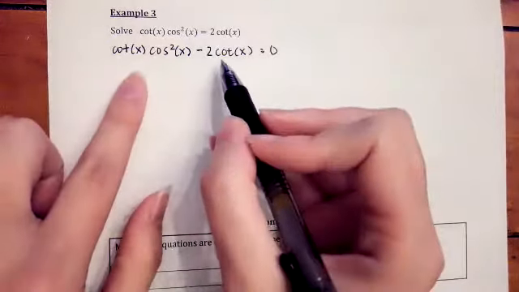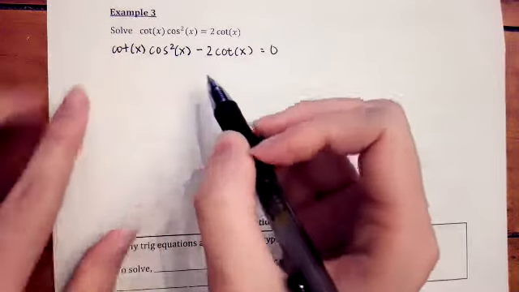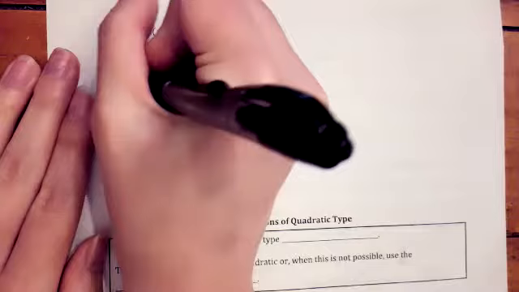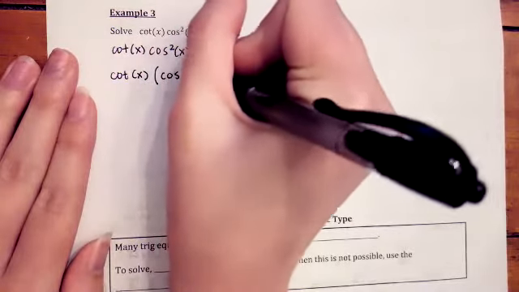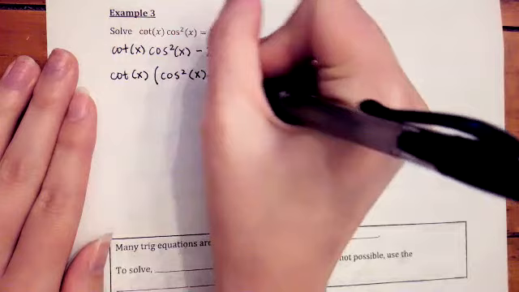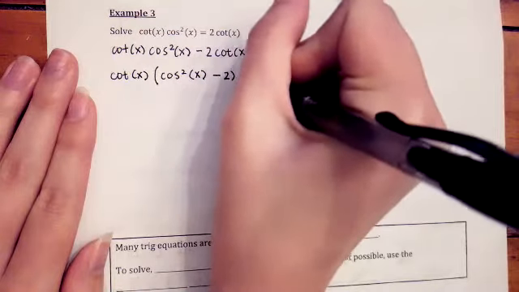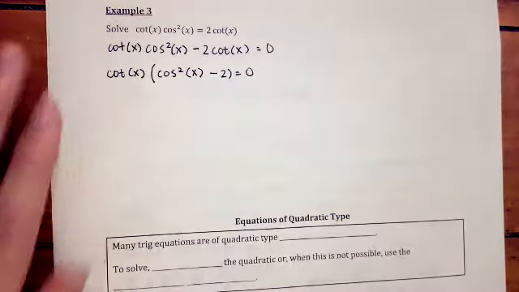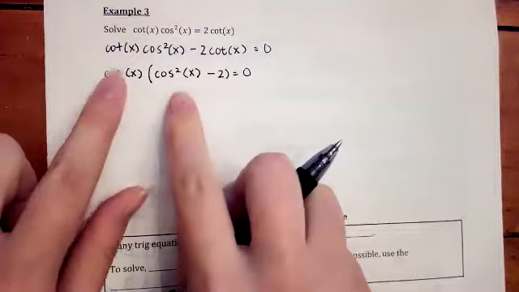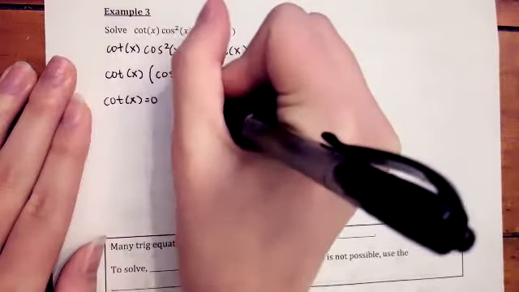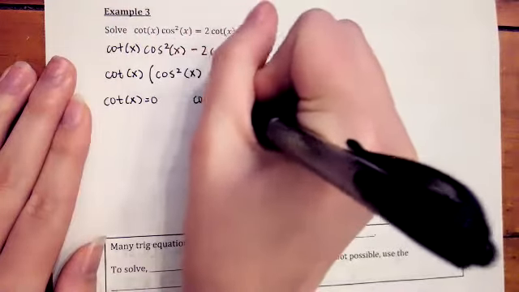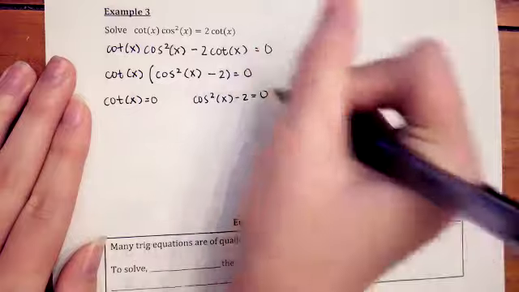I see here that all of my terms have a cotangent in them, so I'm going to factor out cotangent x. Cotangent x times cosine squared x minus 2. Okay, so I have 2 factors here. Just like in factoring in algebra, we can set each factor equal to 0 and solve.